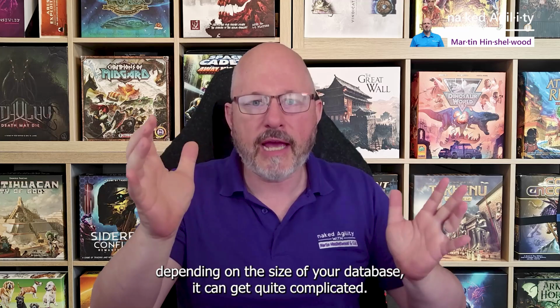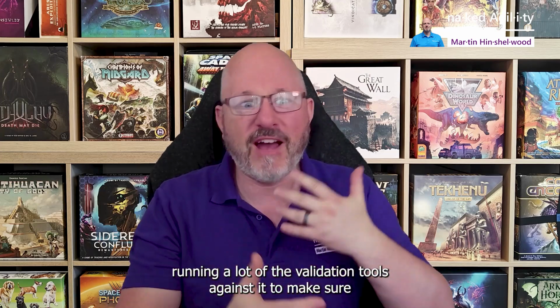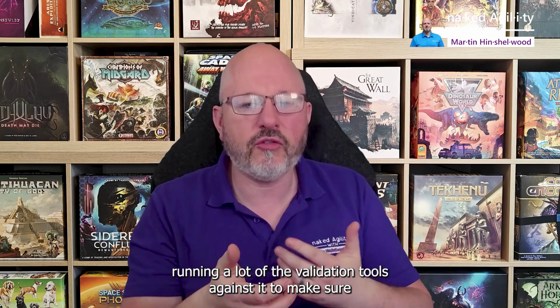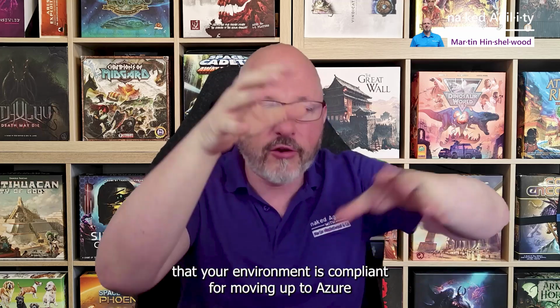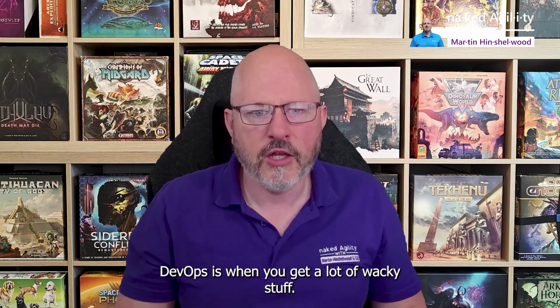For Microsoft's database migration, depending on the size of your database, it can get quite complicated. Doesn't quite hit complex, but when you start running a lot of the validation tools against it to make sure that your environment is compliant for moving up to Azure DevOps is when you get a lot of wacky stuff.